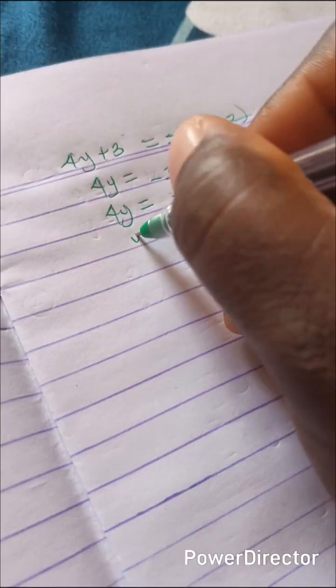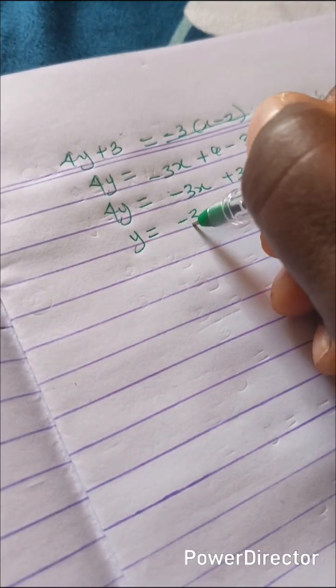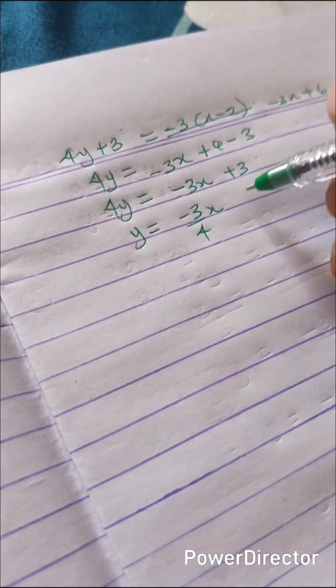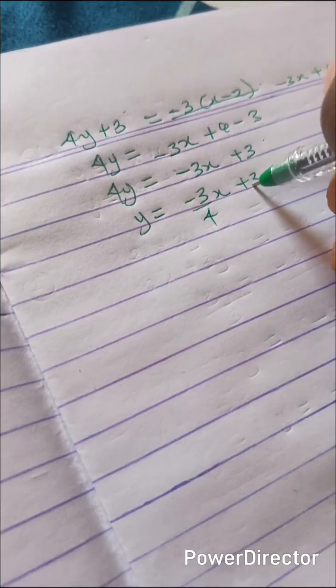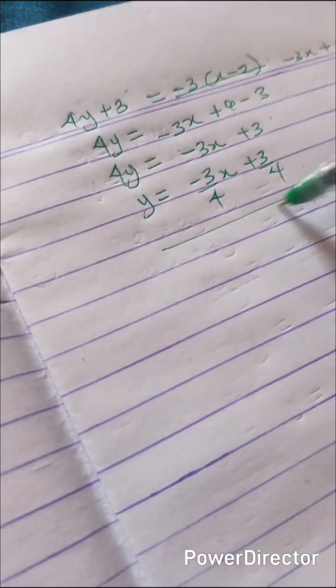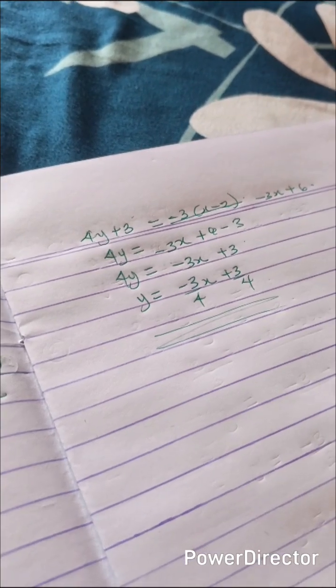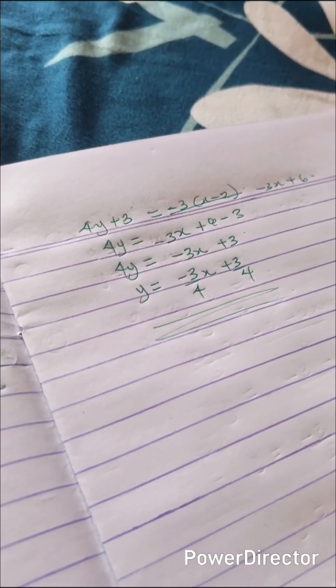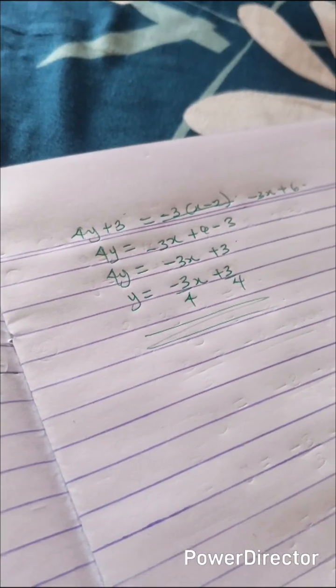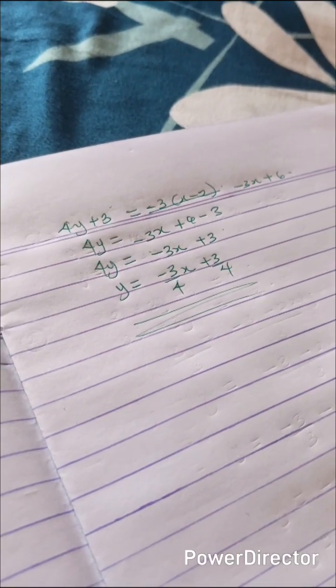Dividing all through by 4, we have y equals minus 3 over 4 x minus 3 over 2. And this is the equation of a line that passes through a point when the gradient is given.